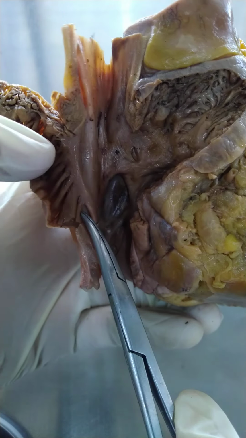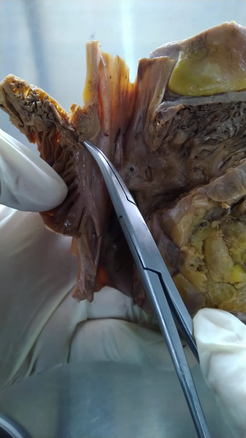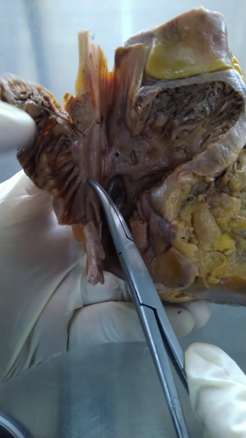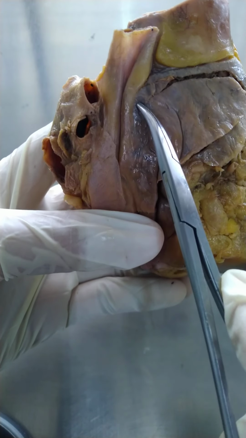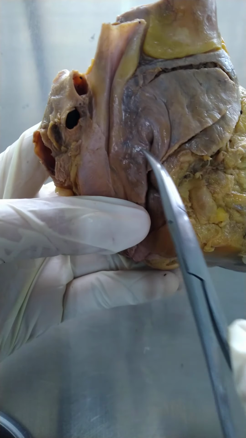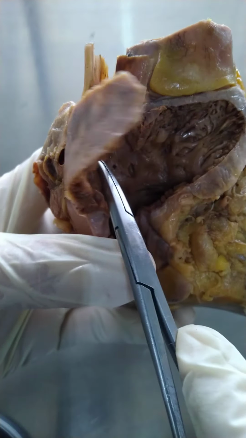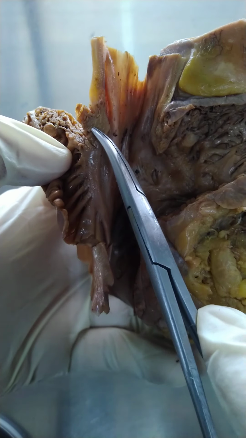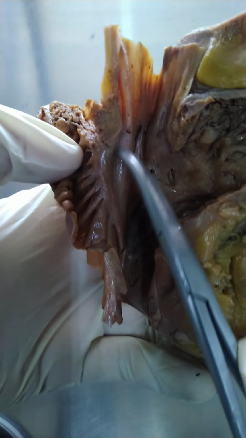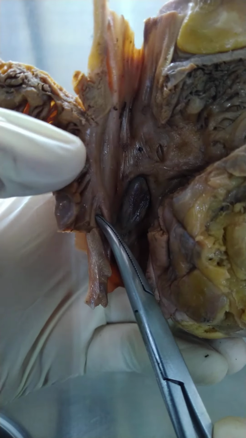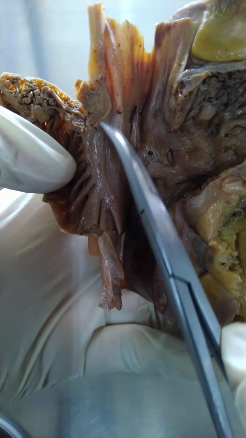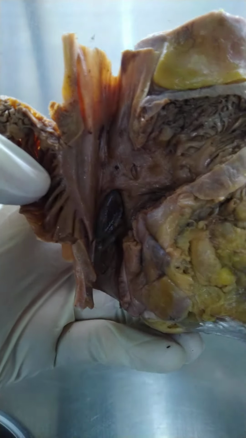Same down here. So on the inner side, the groove known as sulcus terminalis on the outside, internally, there is a ridge, same area where the sulcus terminalis is present, and that is called the Crista Terminalis.